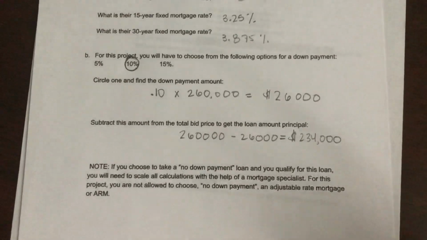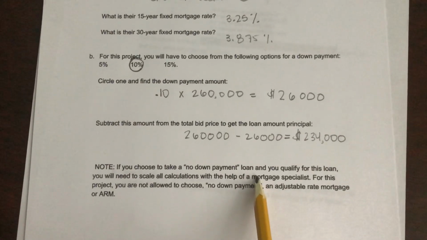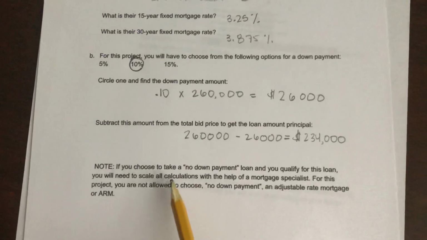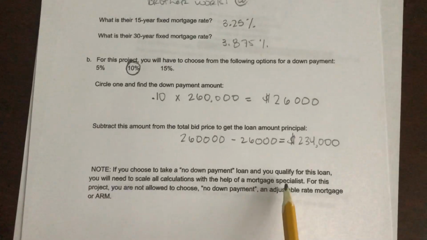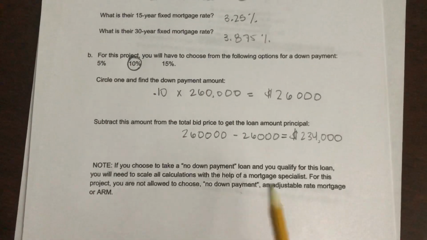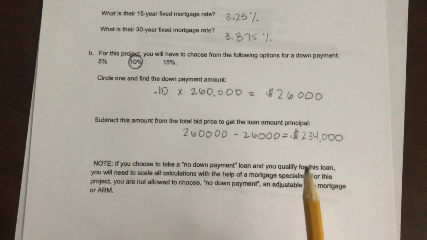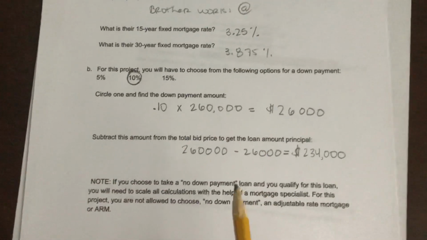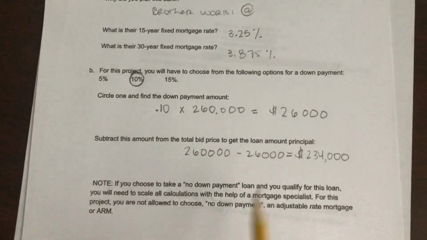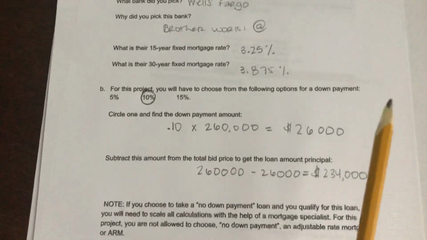So just a little note about real life. If you choose to take a no down payment loan and you qualify for this loan, you will need to scale calculations with the help of a mortgage specialist. For this project, you're not allowed to choose a no down payment, and you're also not allowed to use an adjustable rate mortgage, which is called an ARM. Again, you might not know what that means, but just know in this project, we're not using it. You could use it in real life, and it has a different calculation.